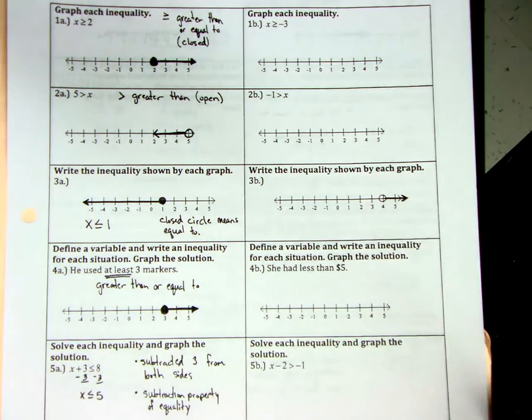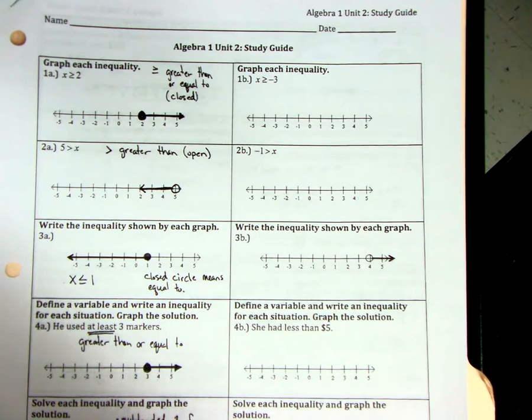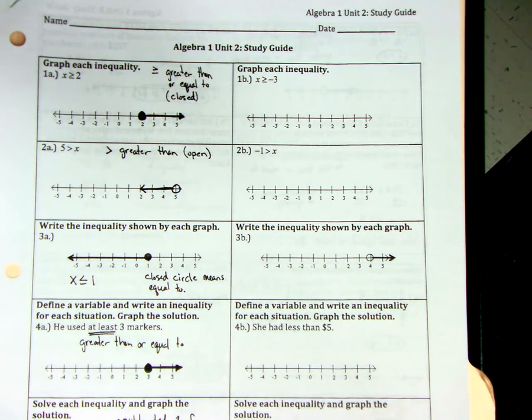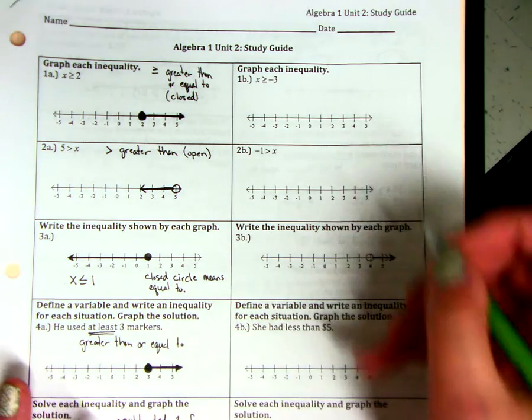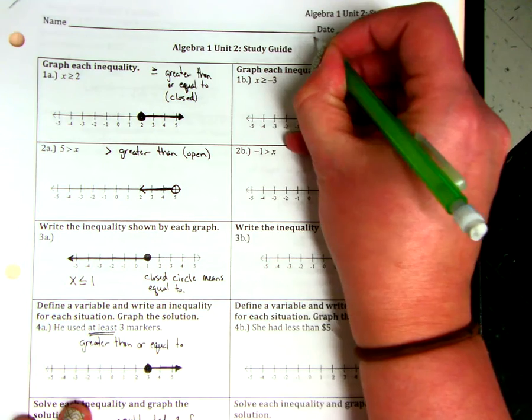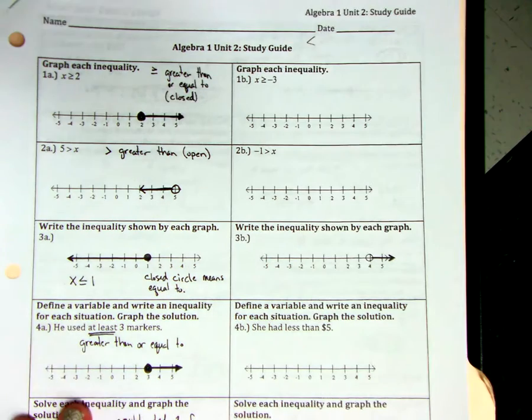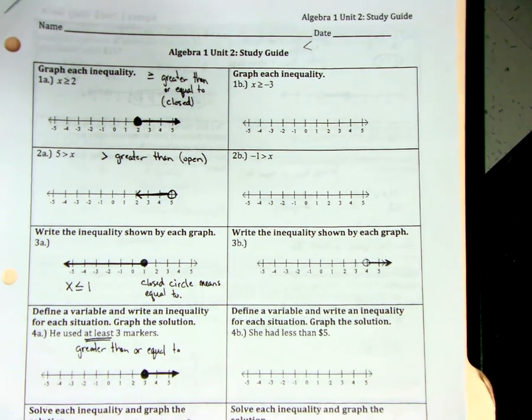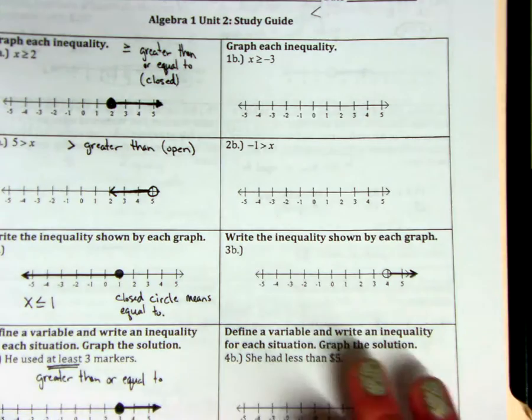Alright guys, we're gonna start going over this Unit 2 study guide on inequalities. And one of the most important things about this whole section are the symbols. So we're gonna quick review those first. We've got this guy, right? Looks like an L. So that's gonna be the less than symbol.